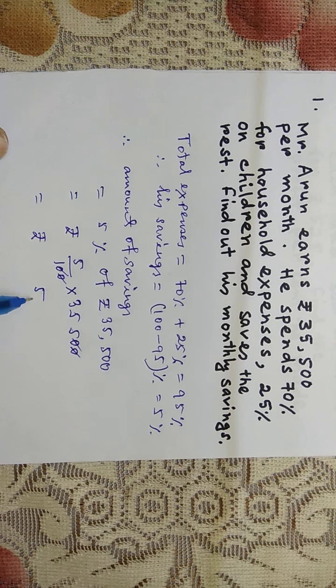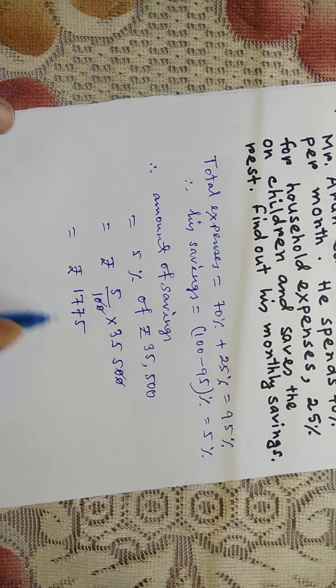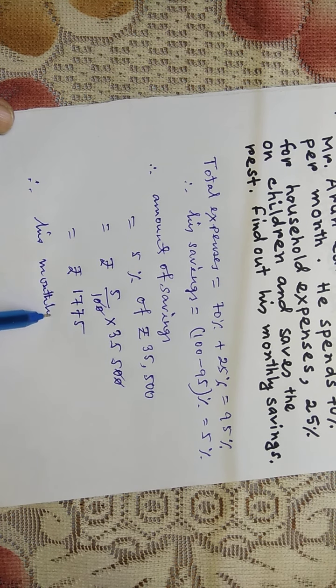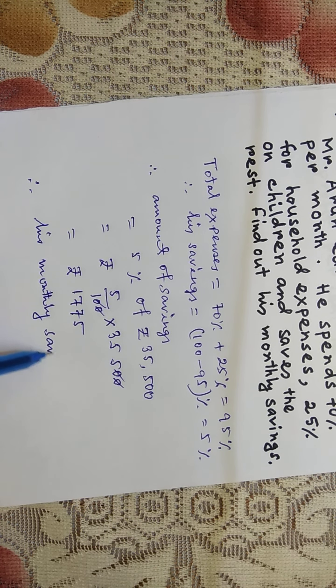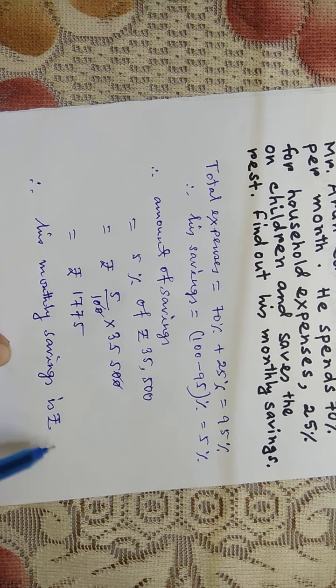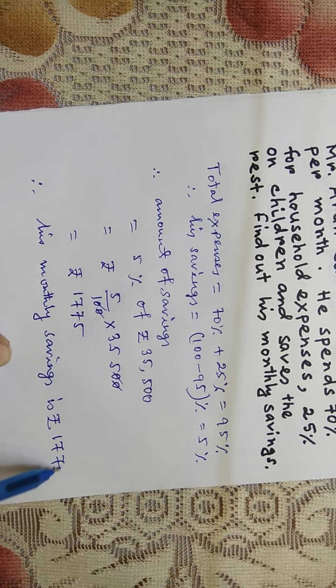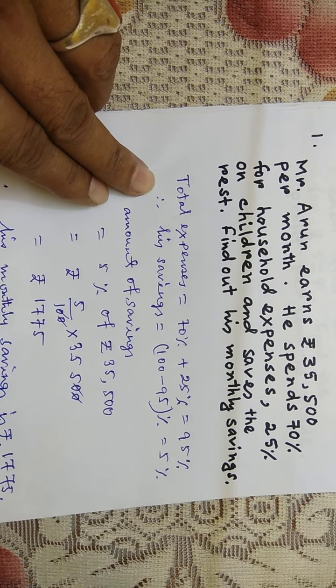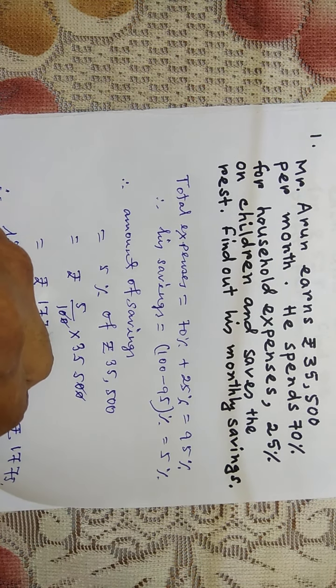Five fives are 25, carry 2. 5 fives are 25, 27, carry 2. 5 sixes are 15 and 2, 17. This is his monthly savings. Therefore, his monthly savings is rupees 1,775. So this is the first problem.